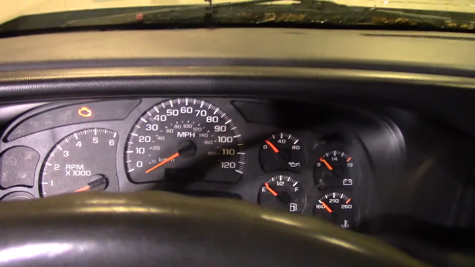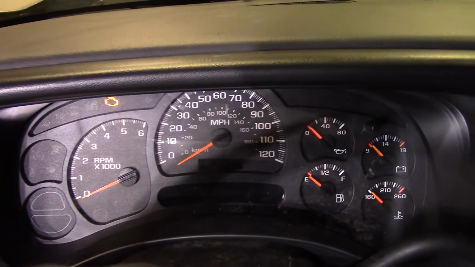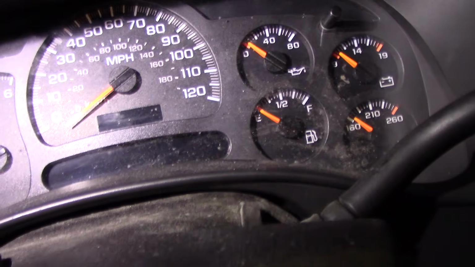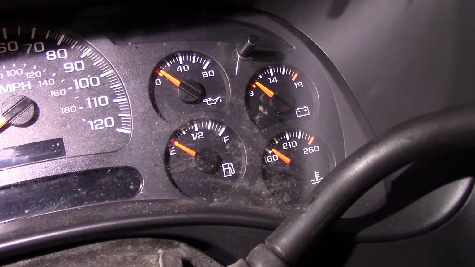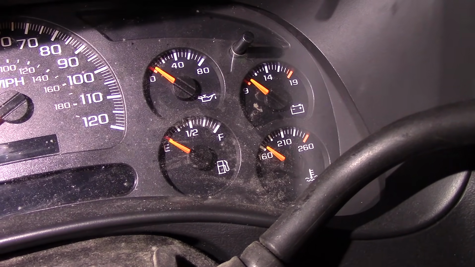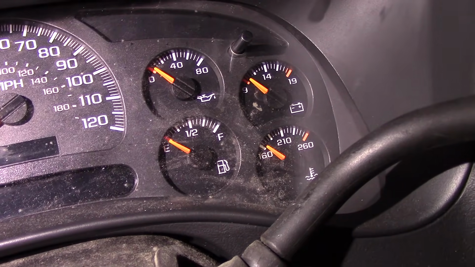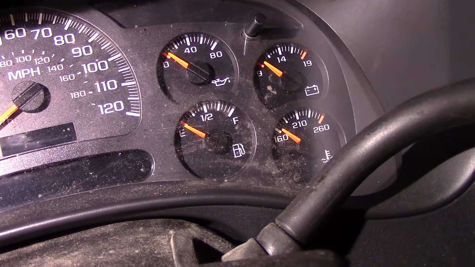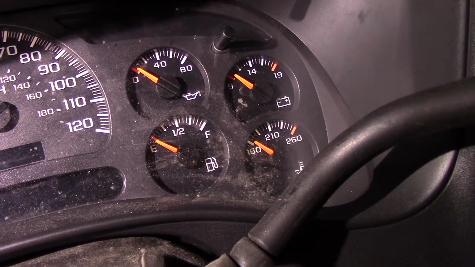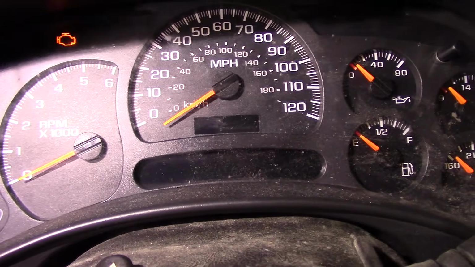I'll stop here and say that there's also common issues with all the instrument cluster gauges on these. You'll get the fuel gauge problems, could be the stepper motor in the cluster, could be the sending unit in the tank, oil pressure, battery voltage, temperature, RPMs, all that stuff.